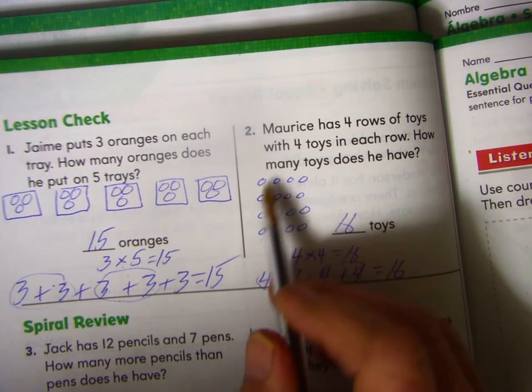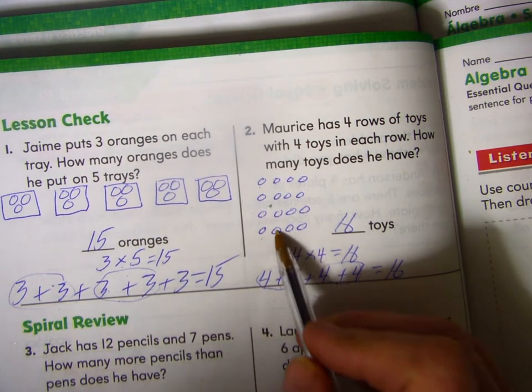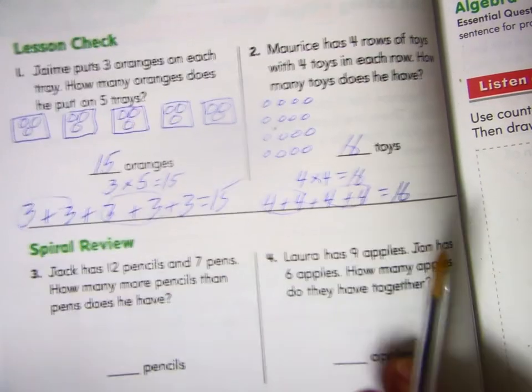Or you could count 1, 2, 3, 4, 5, 6, 7, 8, 9, 10, 11, 12, 13, 14, 15, 16. 16 juguetes en total. Did you get that one right?